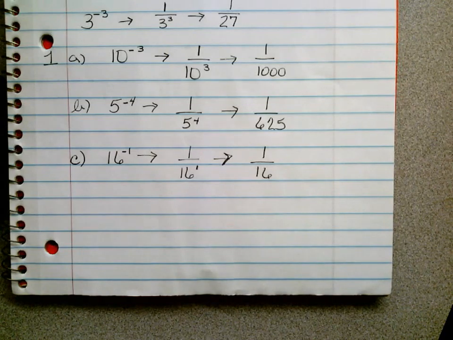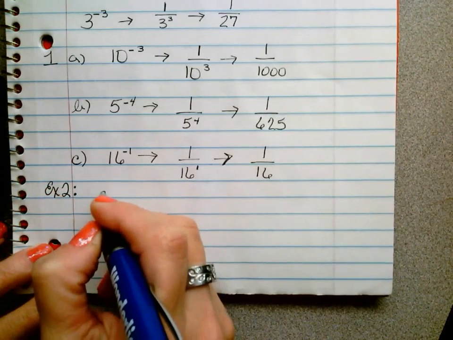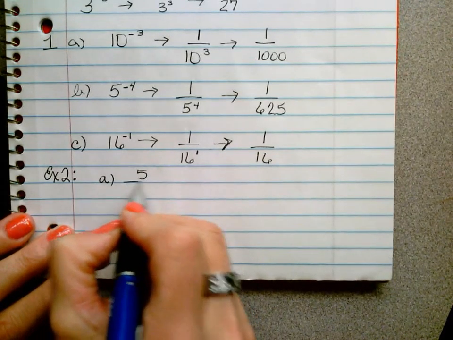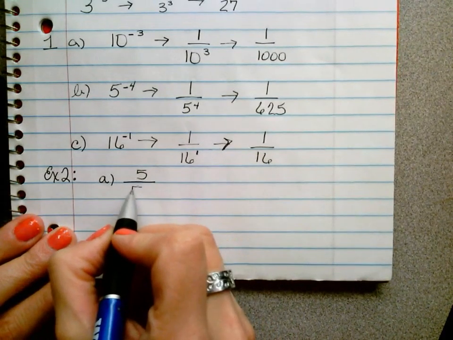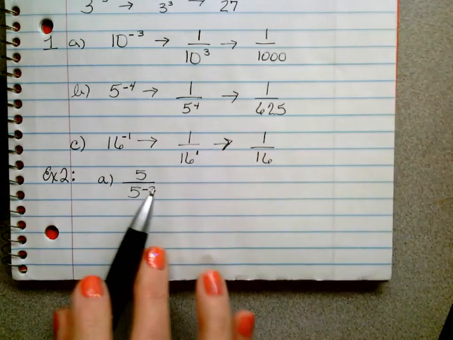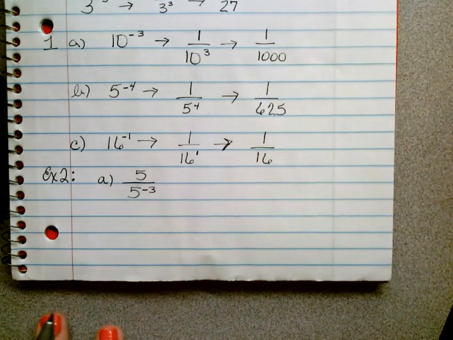In example 5, whenever you have a division problem being raised, both of those items receive that exponent. Example 2 helps us to actually use those rules. So we're going to do some of these. Here's A. A says, what is the result of 5 divided by 5 to the negative third? So that would be summary rule number 2.